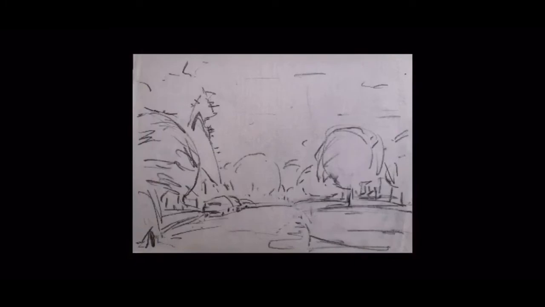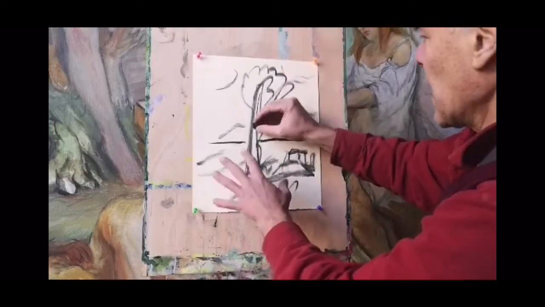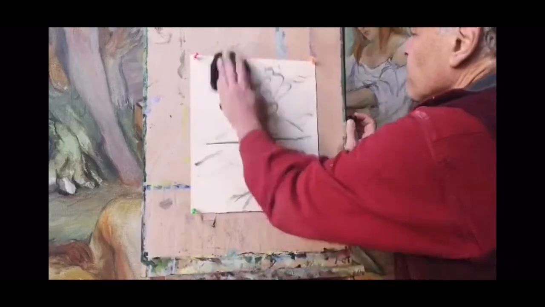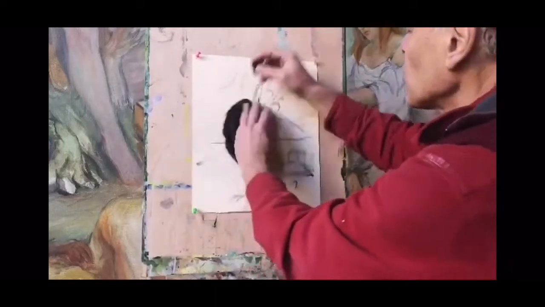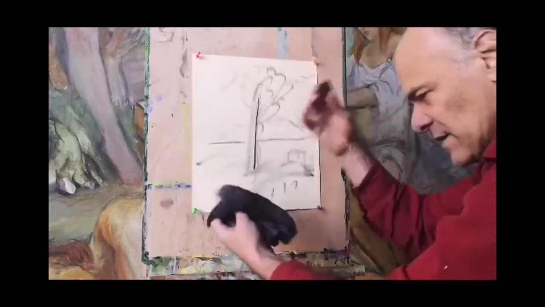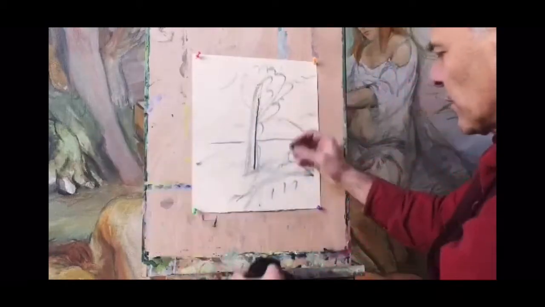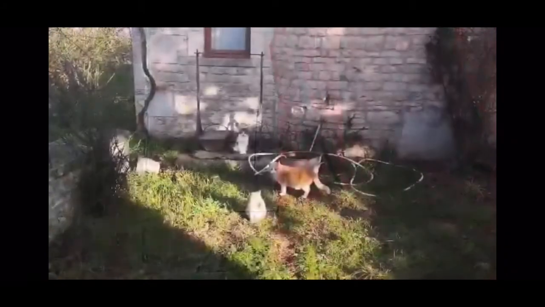So every mark you make implies space. So that as soon as you make a mark, this first mark I made, there's the implication of all the space. So right away the whole page is activated. And this has to be kept in mind. Everything's going on.